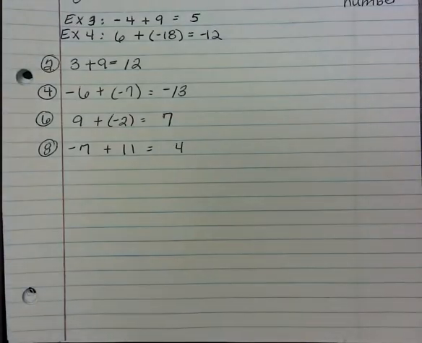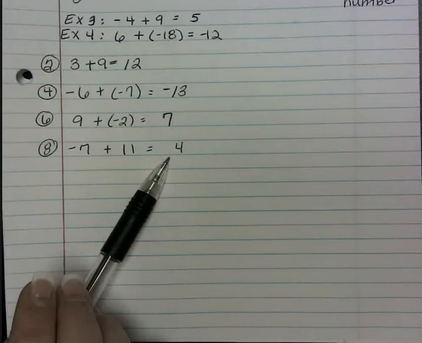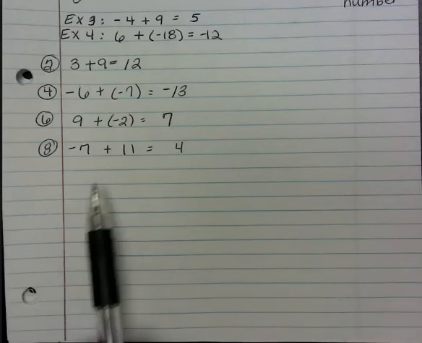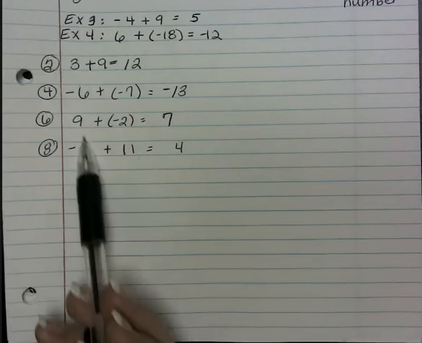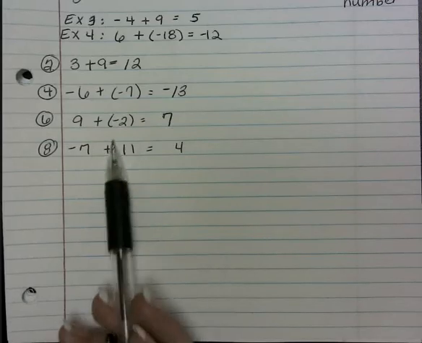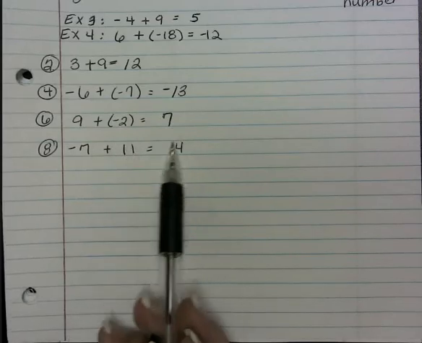And then you've got to find the bigger number, because whichever number is bigger, that's how you know what your answer sign is going to be. So the 11 was bigger than the -7. So since 11 was positive, that means my answer will be positive.